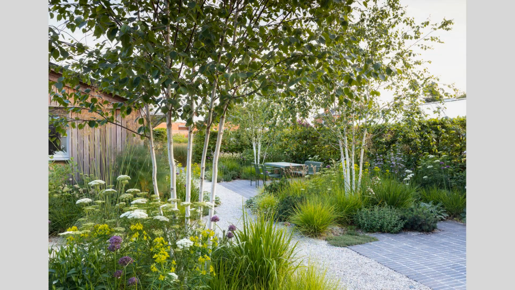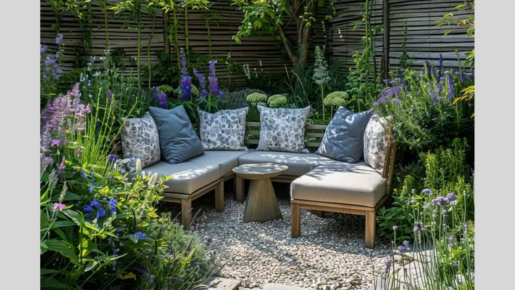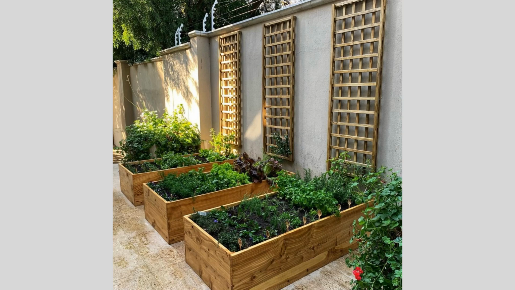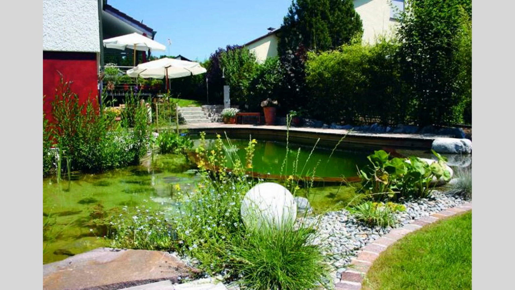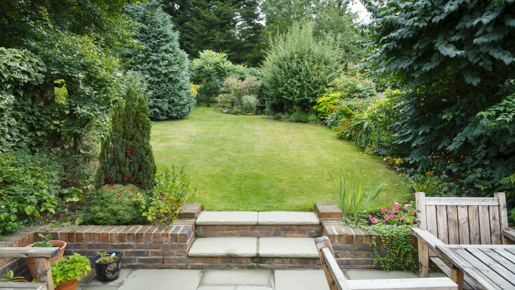8. Incorporate hardscaping. Paths and patios. Use materials like stone, gravel, or wood to create paths and seating areas. Retaining walls. If your garden is on a slope, consider building retaining walls to manage soil erosion. Decorative features. Add elements like trellises, arches, or fences to create structure and interest.